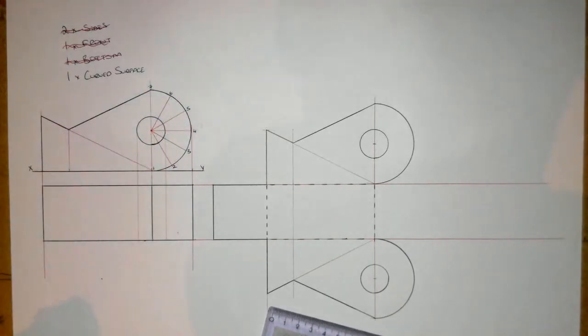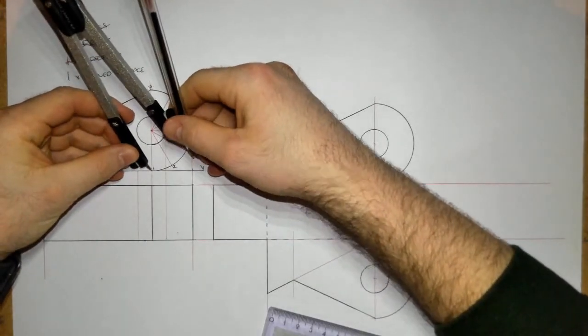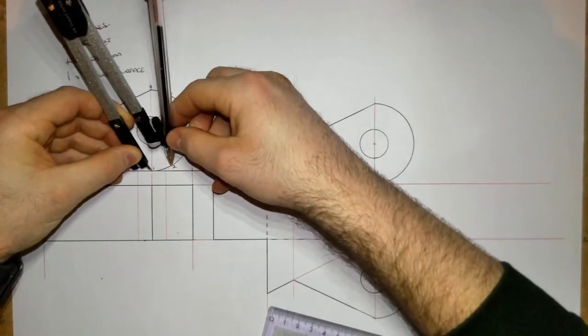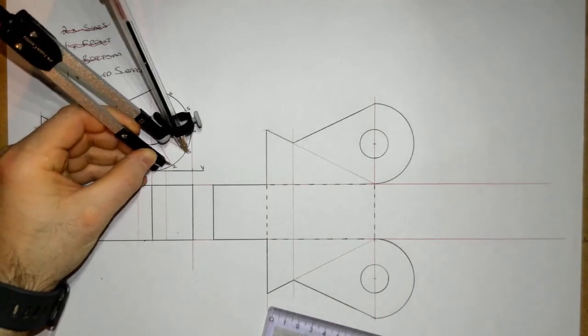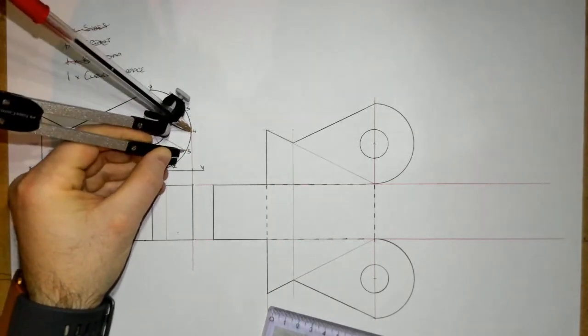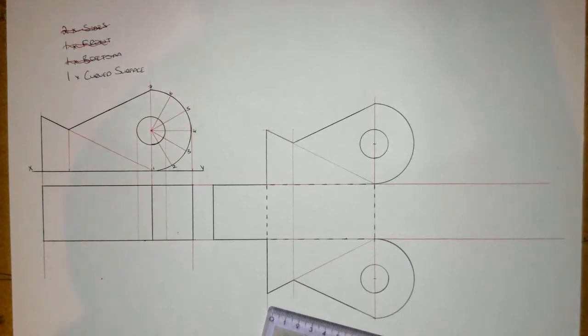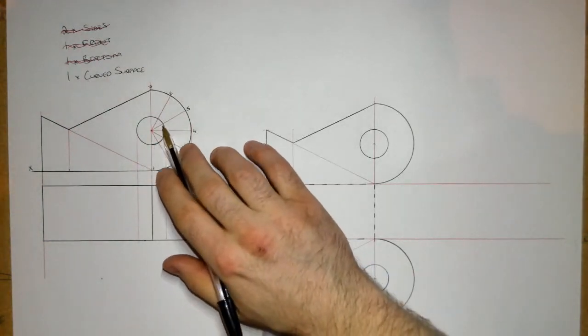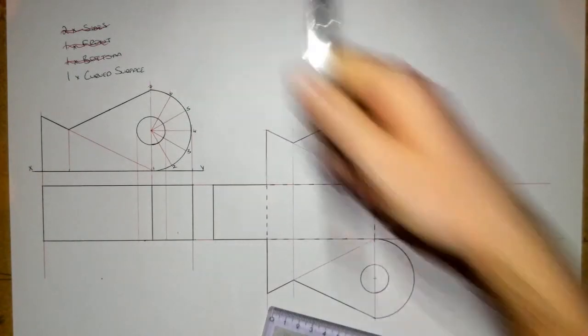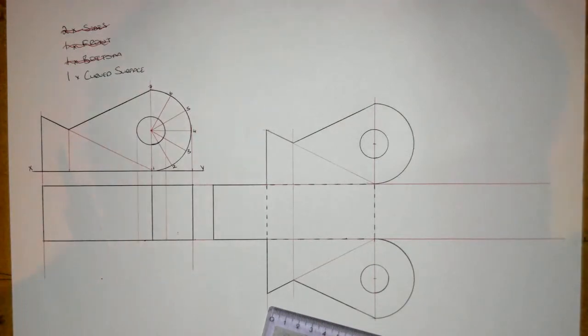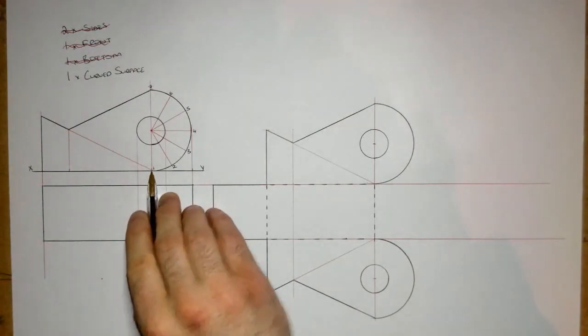inside here. So what we do is we take the distance with our compass from 1 to 2, like this, which would be the same distance as it is from 2 to 3, 3 to 4, 4 to 5, and so on. The reason is that every one of these internal angles in here is 30 degrees. Because they're all the same angle, the distance between all the points on the outside circumference has to be the same.